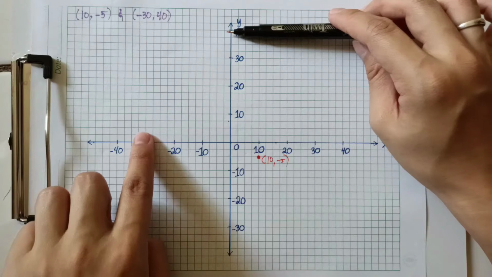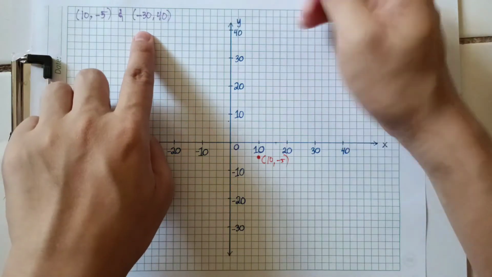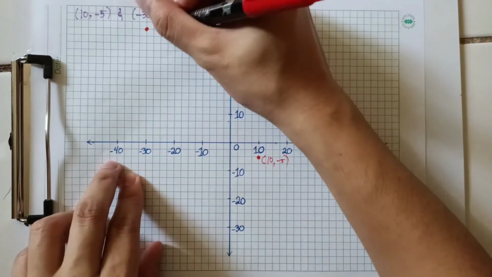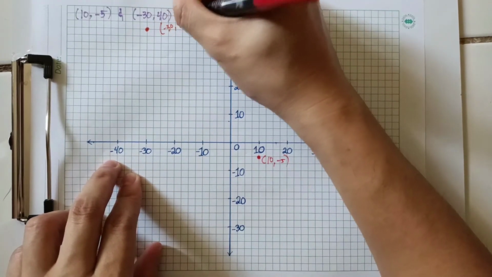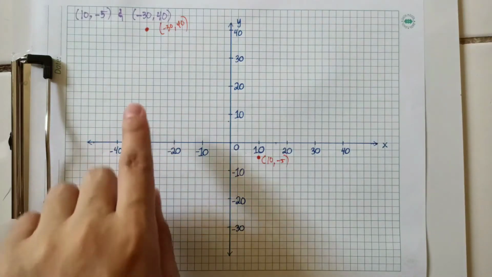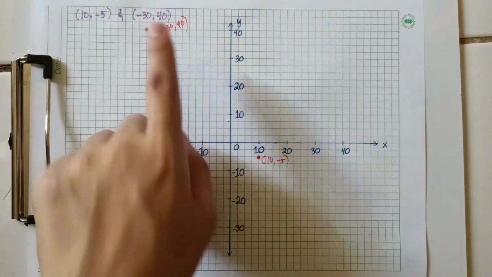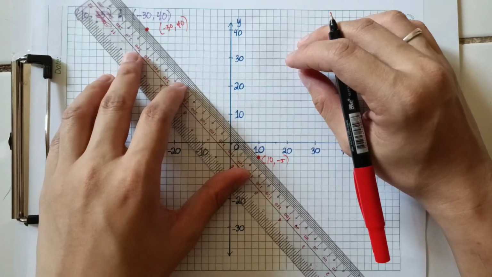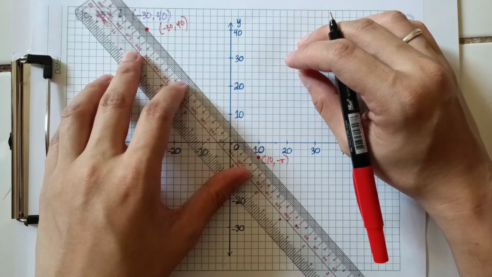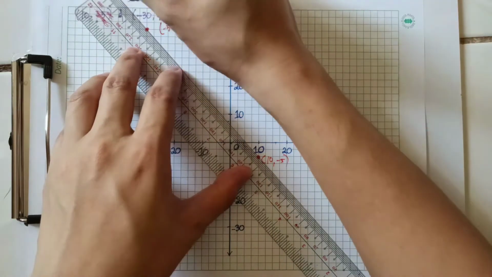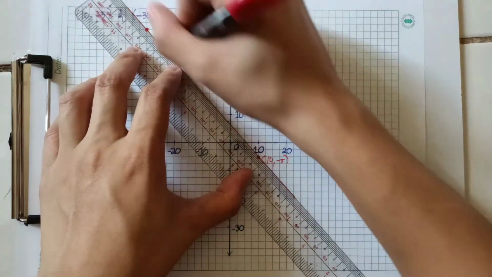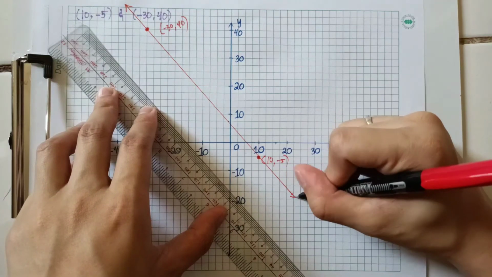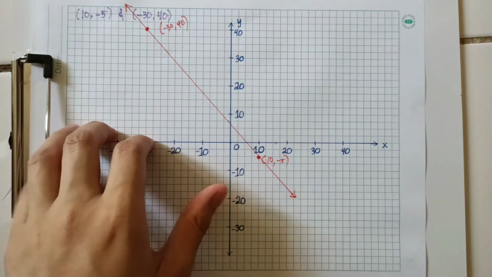So, tapat nitong dalawa, diretso tayo dyan hanggang dito. Okay? So, therefore, this is our next point. This is negative 30, 40. Okay? So, this is the first point. This is the second point. Then, connect mo lang yung dalawa. So, let's connect using our straight edge or ruler if you have at home. Ayan. So, lagpas lang natin dun sa points. Tapos, don't forget to write arrowhead. Okay? And that is now the final answer.